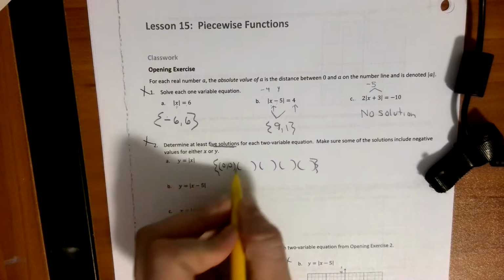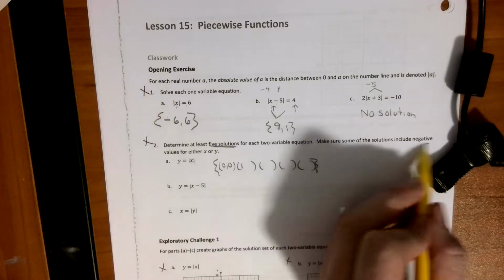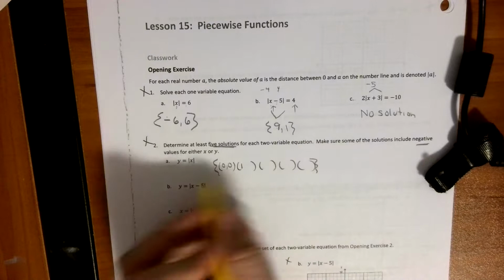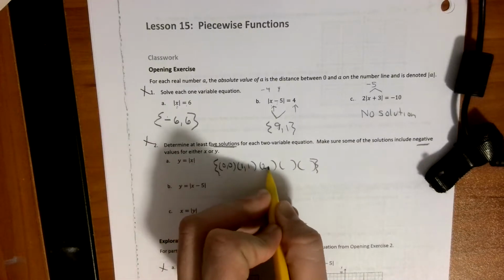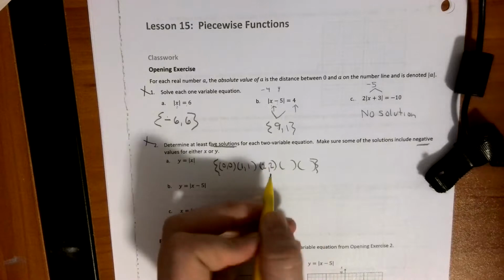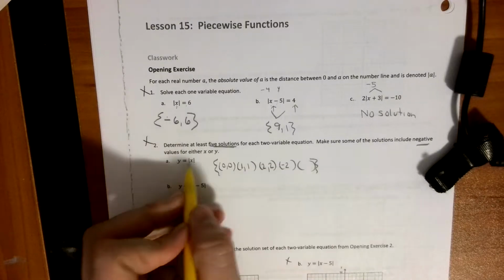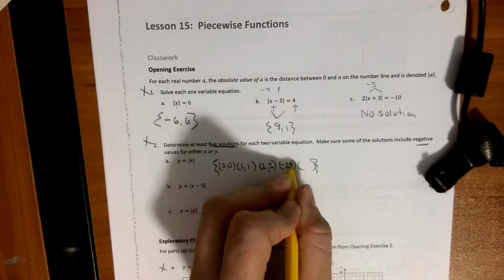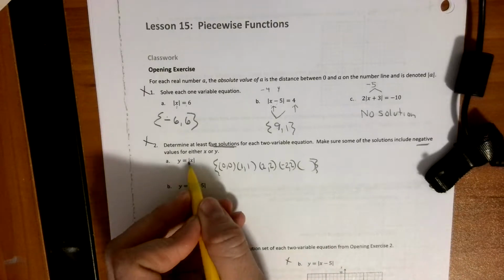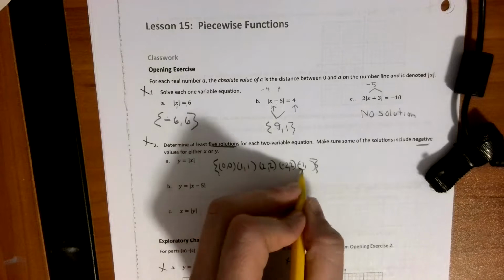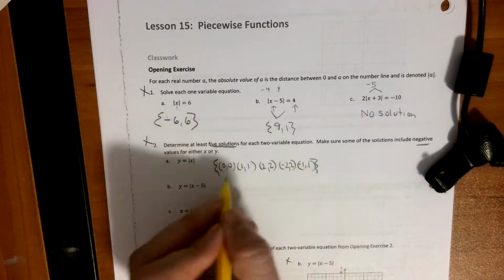So let's say we put in a 1. And we want to make sure some of the numbers are negative. So I put in a 1, the absolute value of 1 is 1. I put in a 2, again the absolute value is going to be 2. So now let's throw in a -2. If I put a -2 in there, I'm still going to get an outcome of 2. If I put a -1 in for my x, the absolute value of -1 is 1. So these are the outcomes.